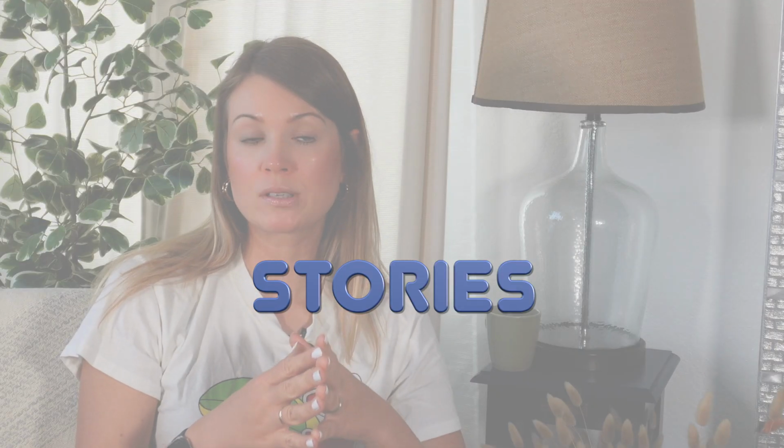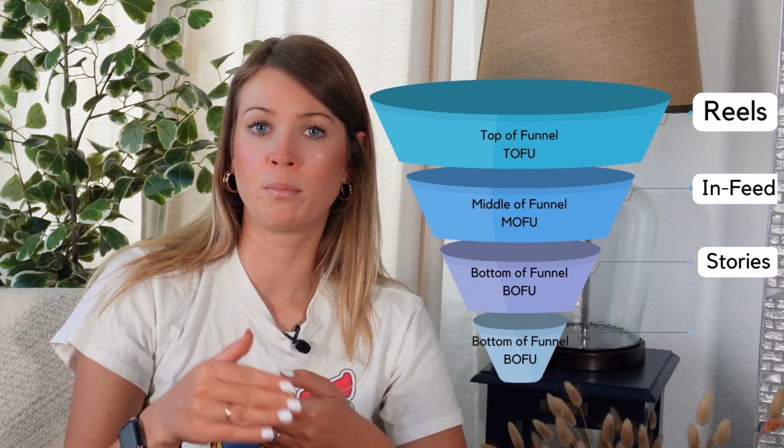So these are the 3 options you can take when we think about in-feed posts. So these 3 options all align with your caption and where you should drive the viewer. And the next placement are stories, and stories are definitely on the bottom of the funnel, also called BOFU. BOFU is bottom of funnel.